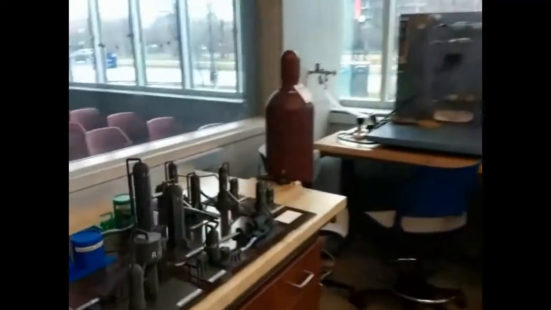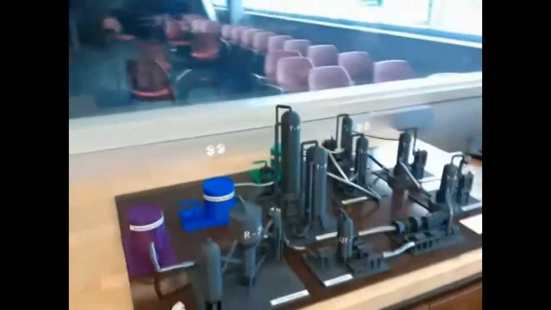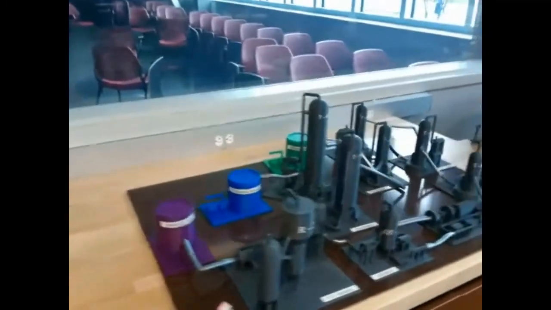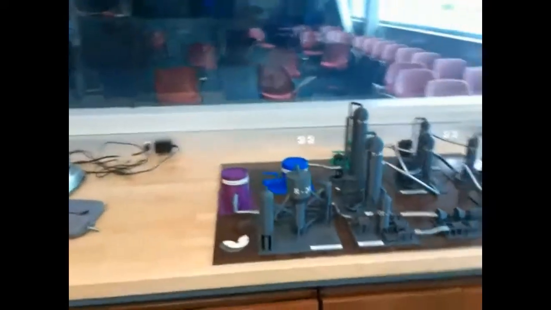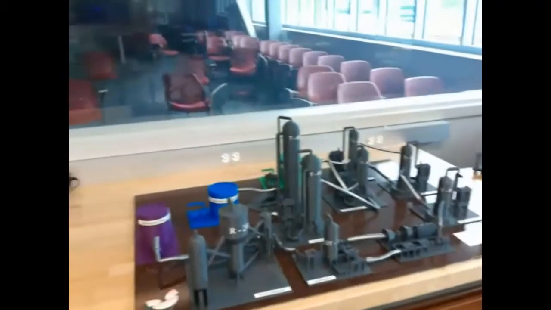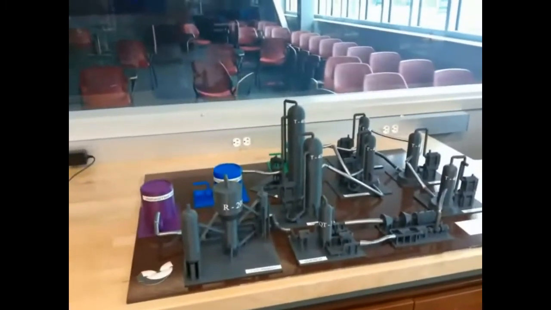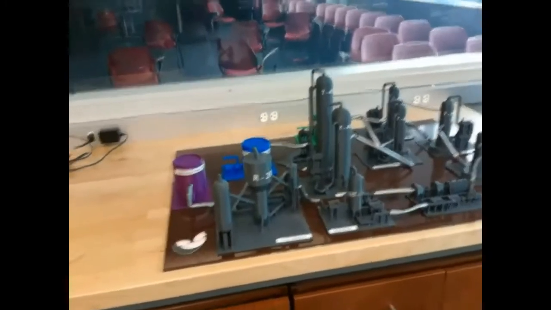We have other things here. So let me show you. This is a nice little 3D model of a chemical plant. Our seniors do a senior design project their last year. And this one is a methanol to olefin plant.